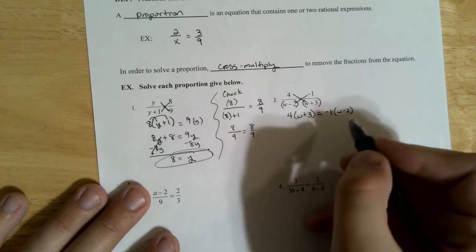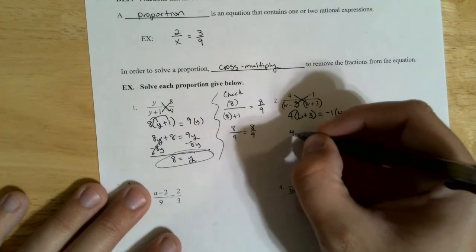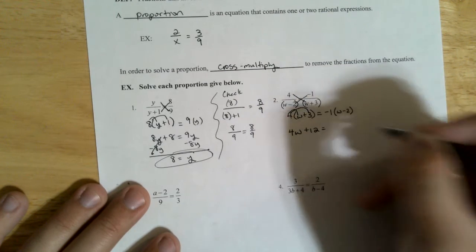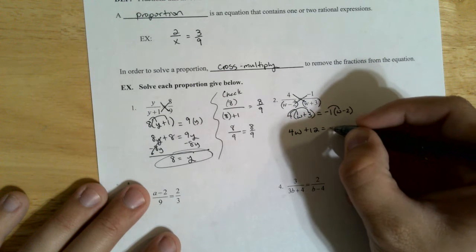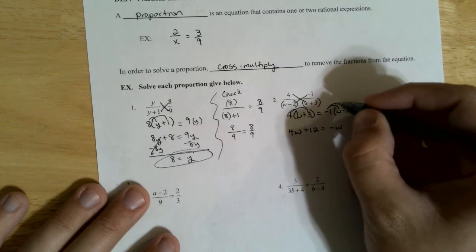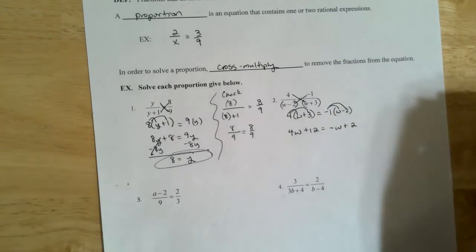So we got two sets of parentheses. We knock them out by distributing. 4 times w will give me 4w. 4 times 3 will give me plus 12 is equal to negative 1 times positive w, which will give me negative 1w, or just negative w. And negative 1 times negative 2 will give me positive 2.